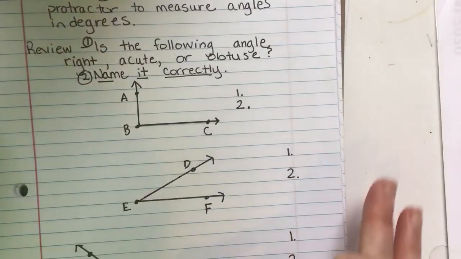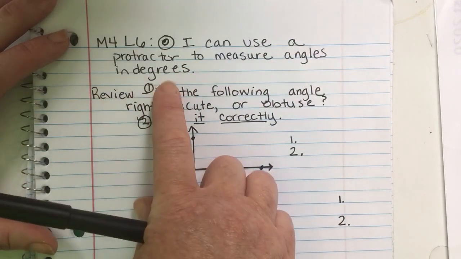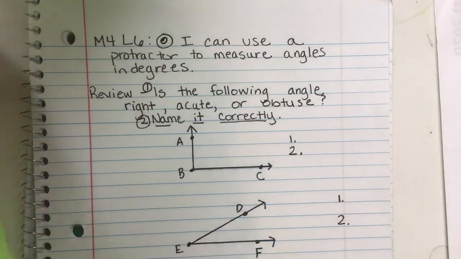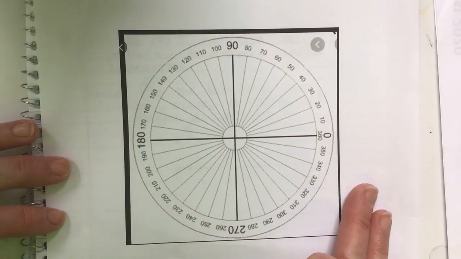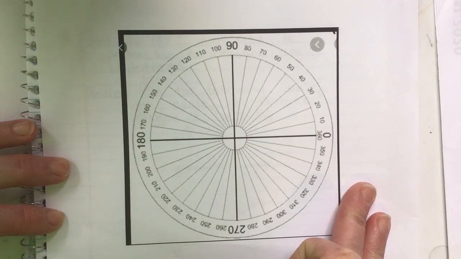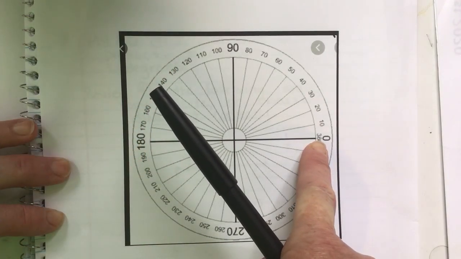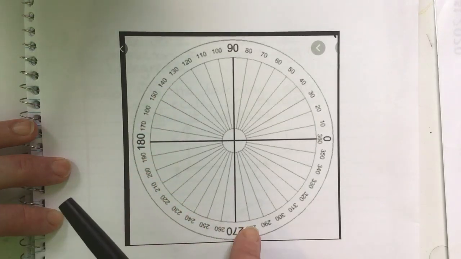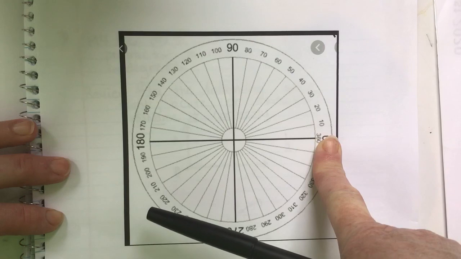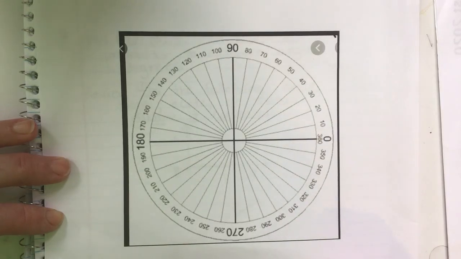All right, I'm going to flip it over here, and we are going to talk about our objective for today, which is: I can use a protractor to measure angles in degrees. So on Friday's lesson, we looked at a circle protractor. I know you guys don't have one of these at home. Hopefully you watched the lessons and you were able to identify that in a circle, there are 360 degrees. And a circle protractor is made up of 1, 2, 3, 4 right angles, all put together equals 90 plus 90 plus 90 plus 90, 360, or 90 times 4. So there are 4 right angles in a circle, and you can see that in our circle protractor.